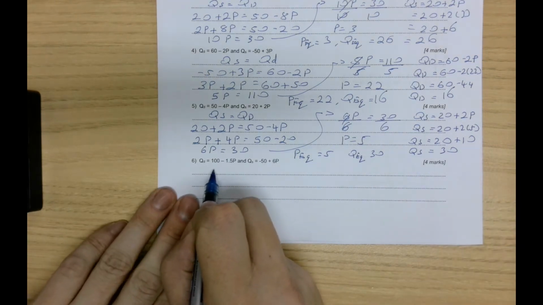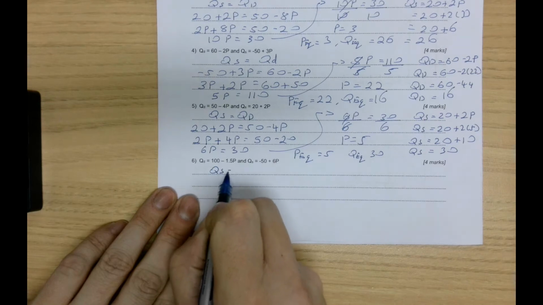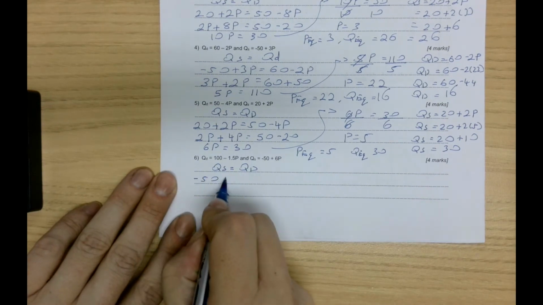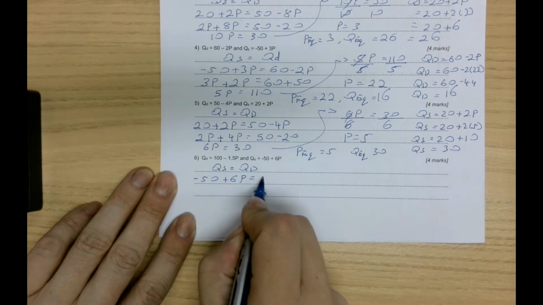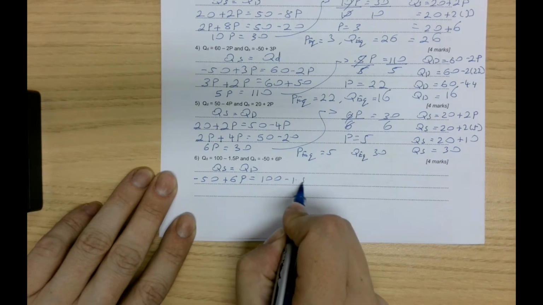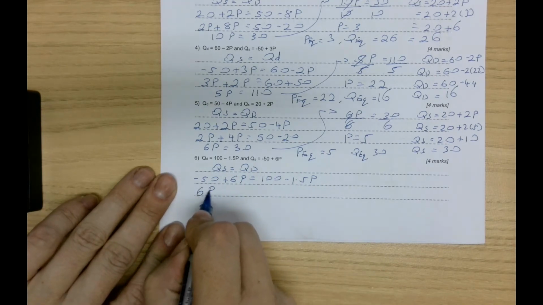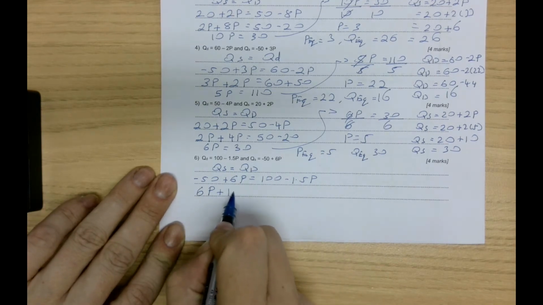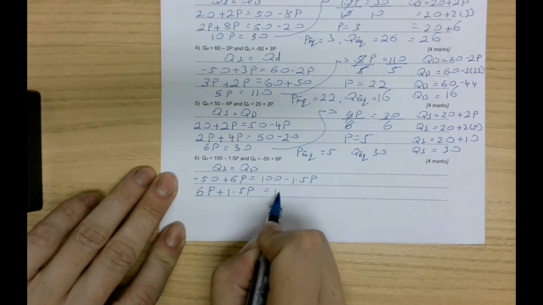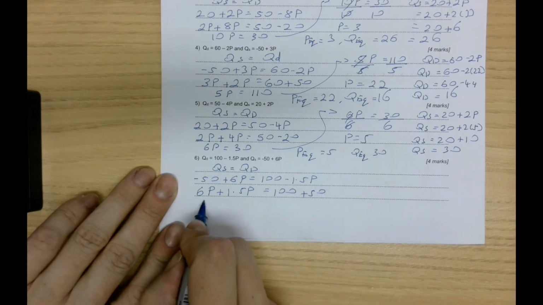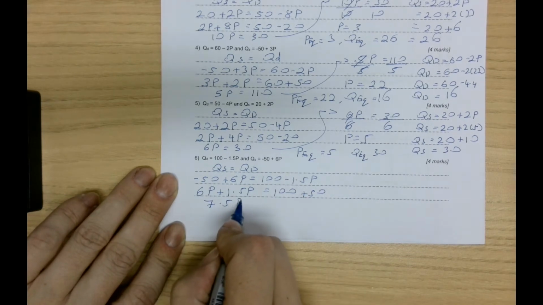Okay, so we've got QS equals QD. We've got minus 50 plus 6p equals 100 minus 1.5p. I'm going to bring the minus 1.5 over. I'm going to keep the 6p here, but bring this over, so that's going to change its sign into a positive, and that equals 100. I'm going to bring the minus 50 over. That's going to make it a plus 50. So I've got 7.5p equals 150.